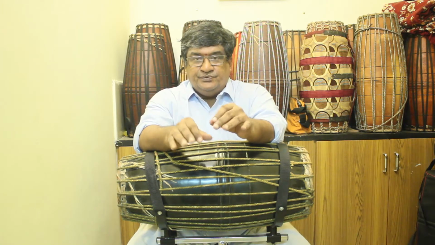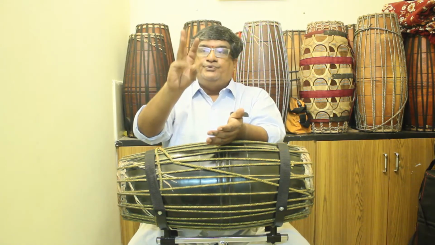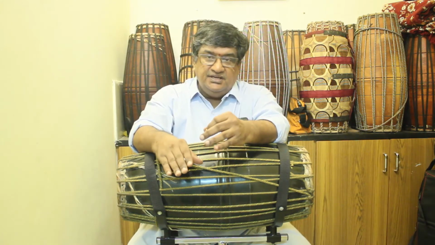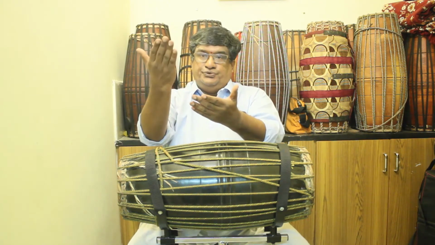Any thala has a defined structure. Let's go one by one. Adi Thalam is composed of 1 lagu and 2 dhrutams. Lagu is nothing but hit and count 1, 2, 3, 4. This is called a lagu. Dhrutam is hit and turn your hand. That is dhrutam. 1, 2, 1, 2. So as a structure of Adi Thalam, it is 1 lagu and 2 dhrutams.